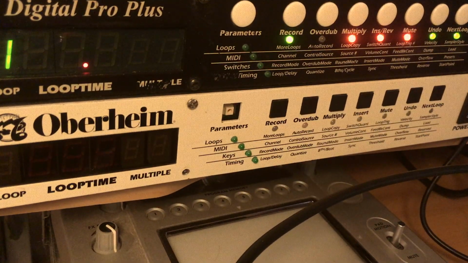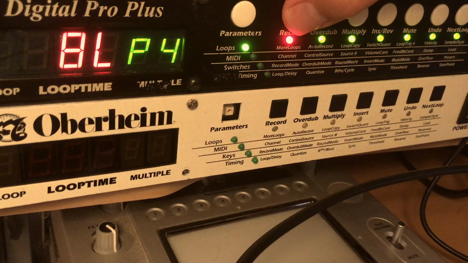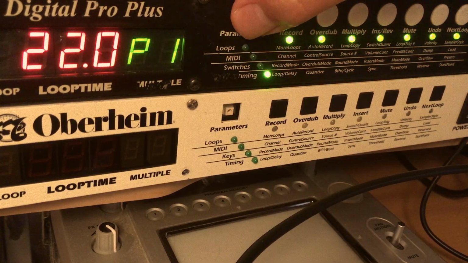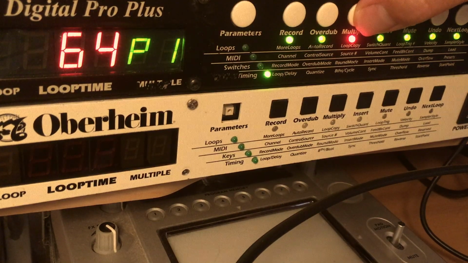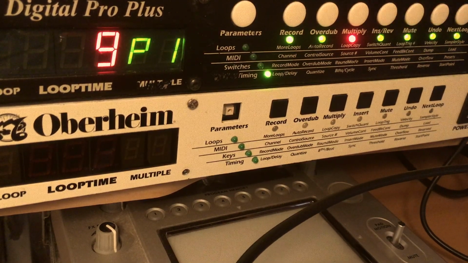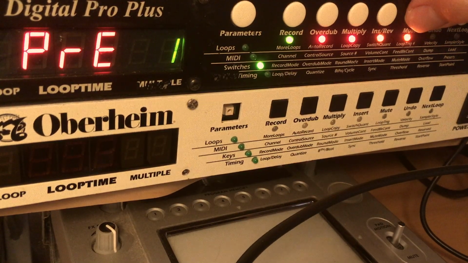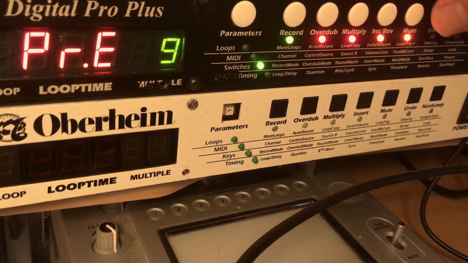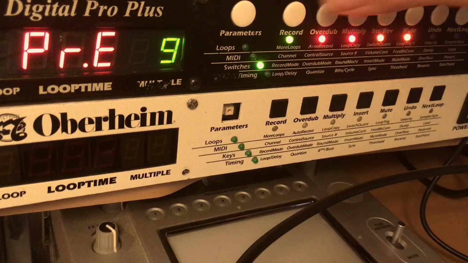Now here's another disclaimer. Let's say that we want to store this as a particular preset. Let's say it's going to be preset 9. All right, presets. I want to store it at preset 9, 2, 3, 4, 5, 6, 7, 8, 9. If you were going to store it, you would press overdub. If you were going to recall whatever was on preset 9, you would press record.